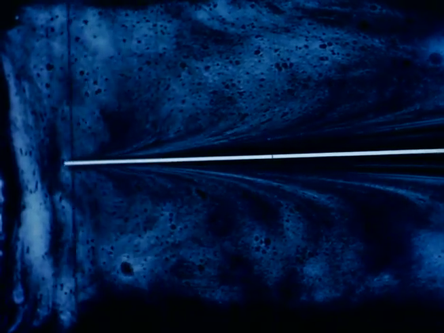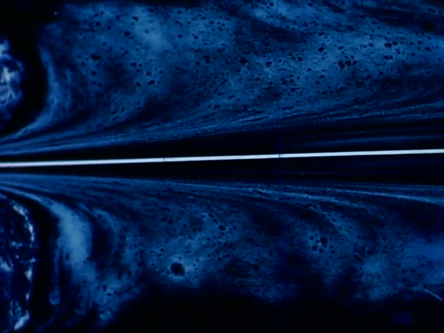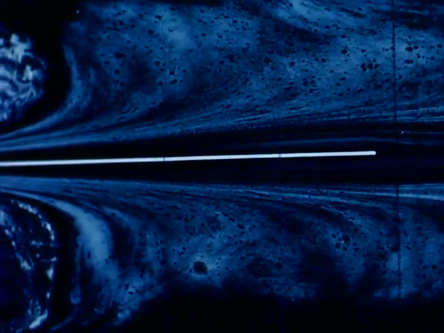Here, a thin plate is towed longitudinally through a tank of very viscous liquid at slow speed. Observe that all of the particles in the field of view are set in motion, although with decreasing speeds far from the plate.